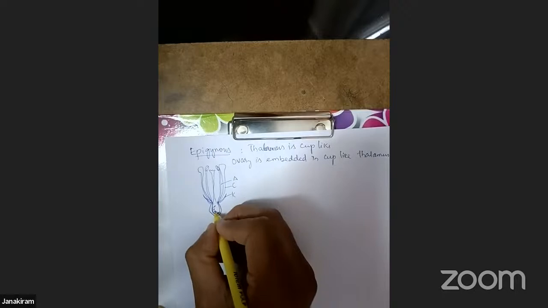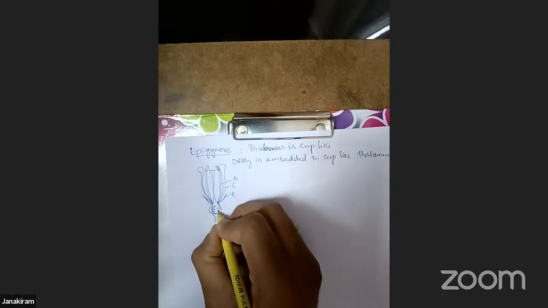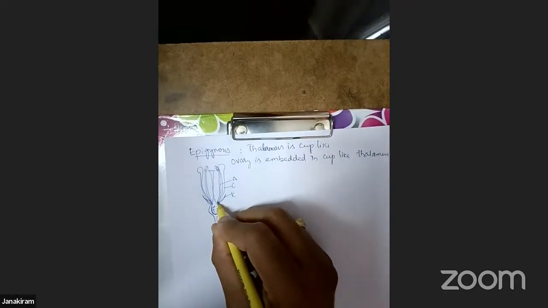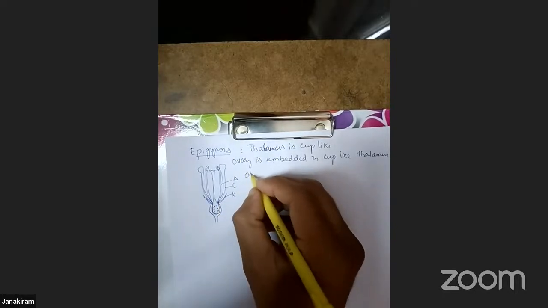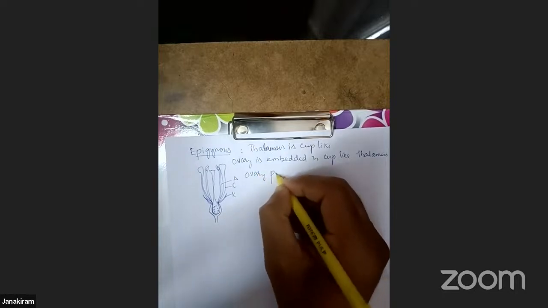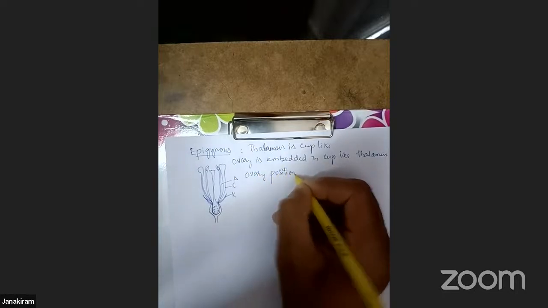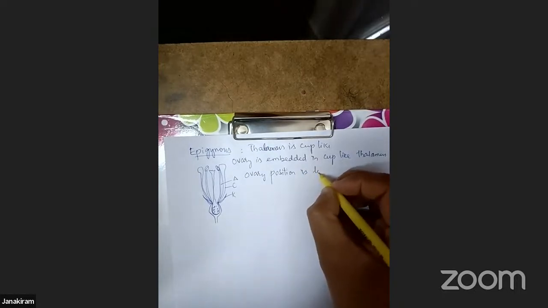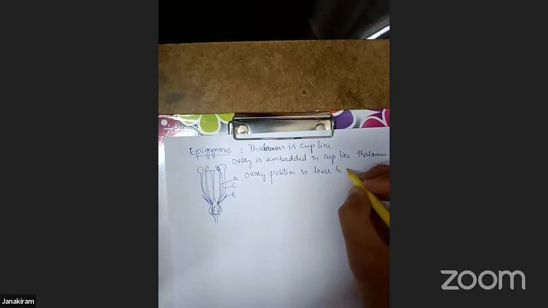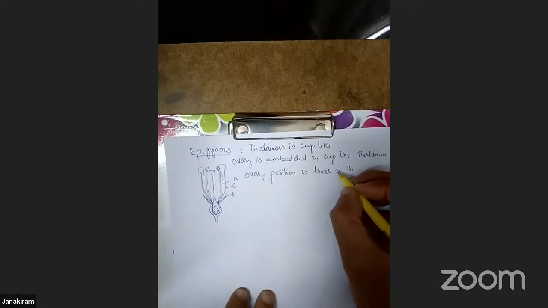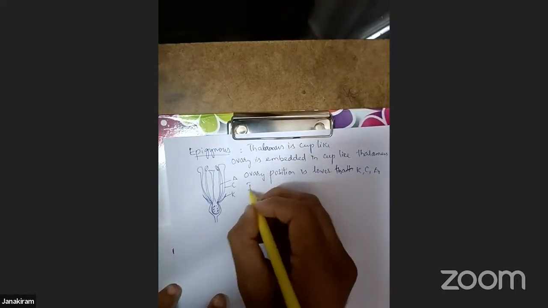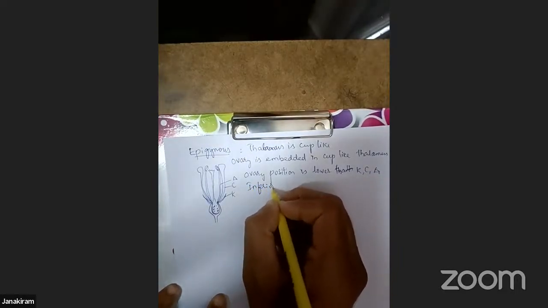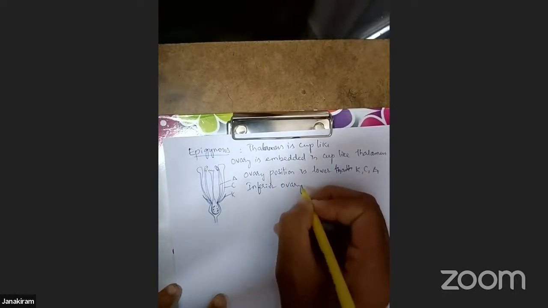So in this diagram, if you could see, the ovary is on the lower side, and the other floral organs are at the upper side of the ovary. So that means here the ovary position is lower than that of K, C, and A. That's the reason why we call it an inferior ovary.